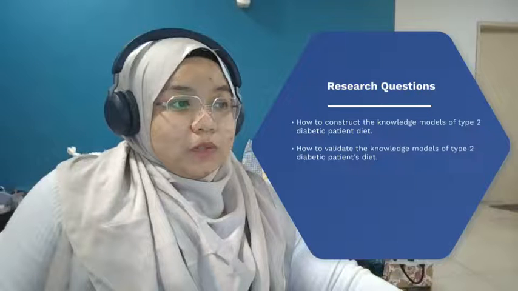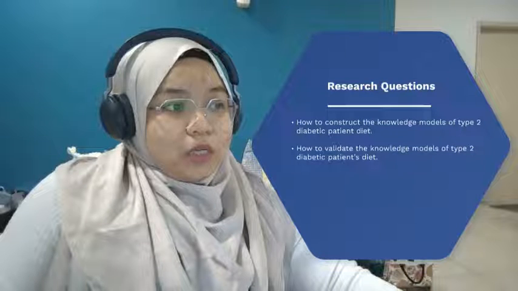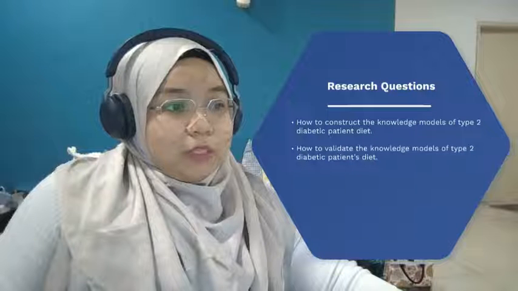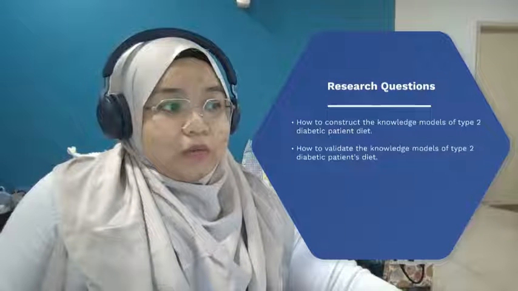So then for the research question, in this proposal we will have two research questions. The first one is how to construct a knowledge model of type 2 diabetic patient diet. The second one, how to validate the knowledge model of type 2 diabetic patient diet.